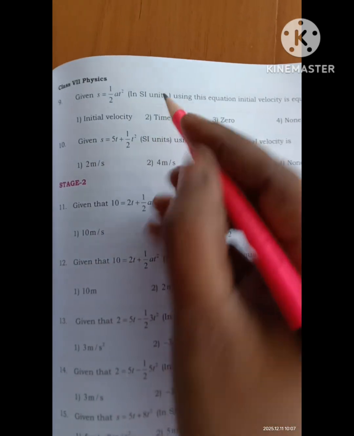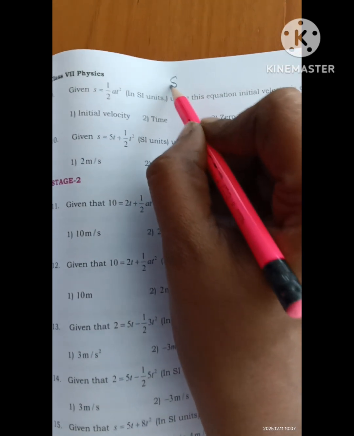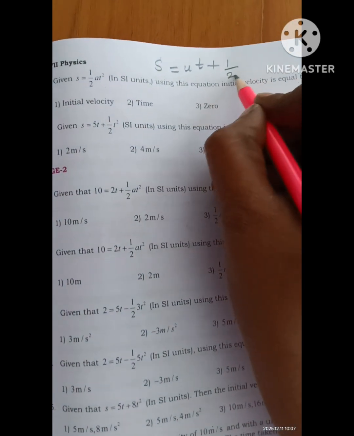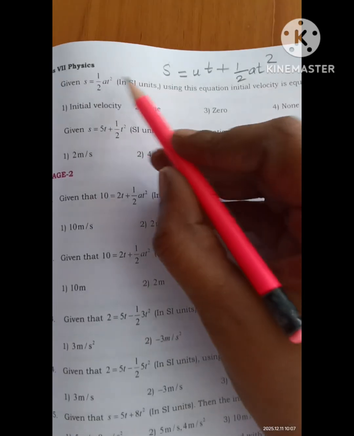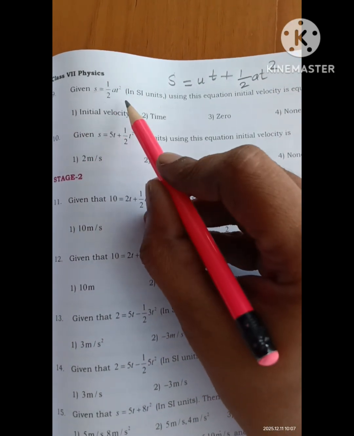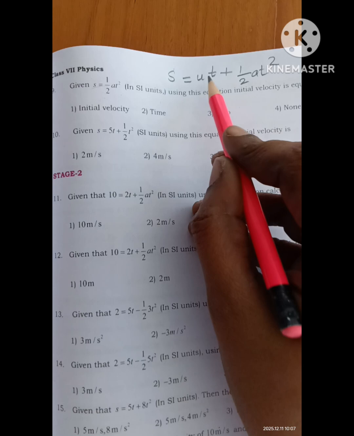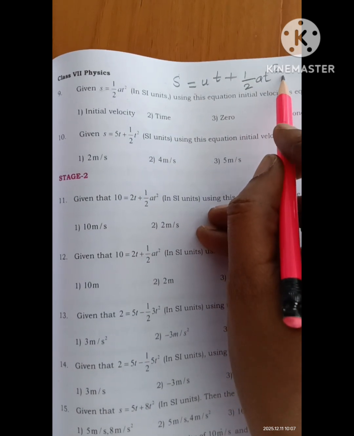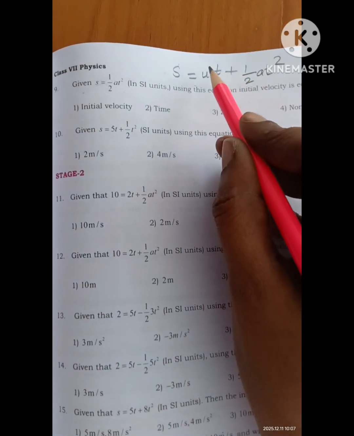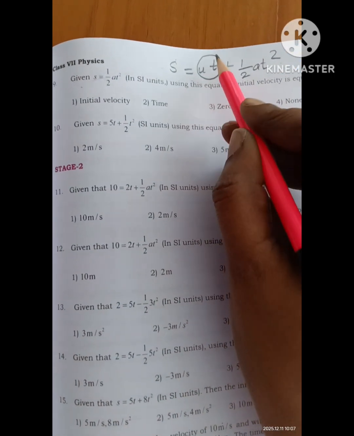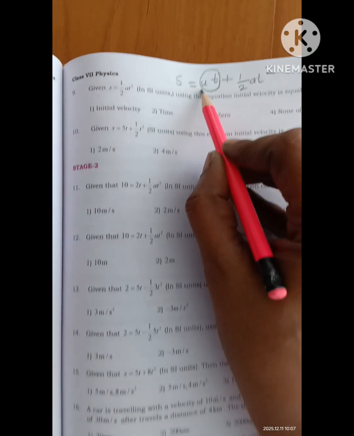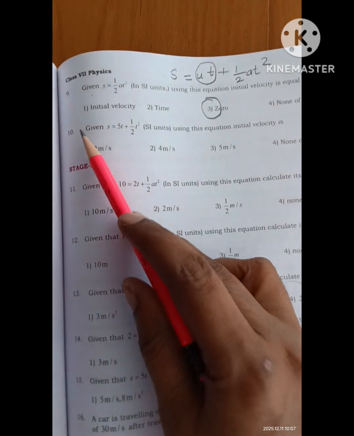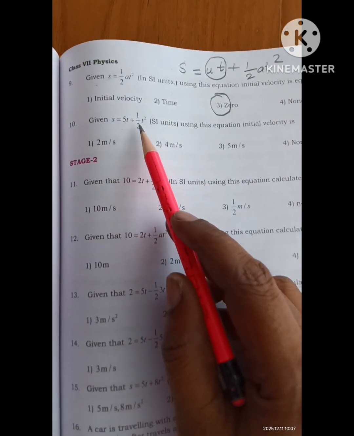What is the second equation of motion? s is equal to ut plus half at square. Now, what is given? s is equal to half at square. So, what is missing here? ut is missing. That means the value of initial velocity is 0. Good.